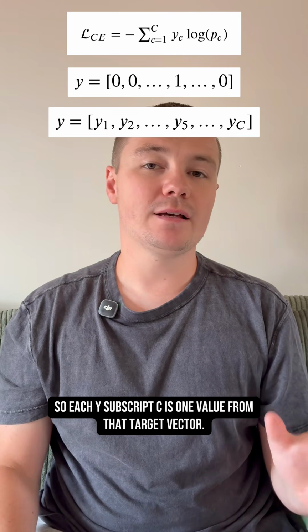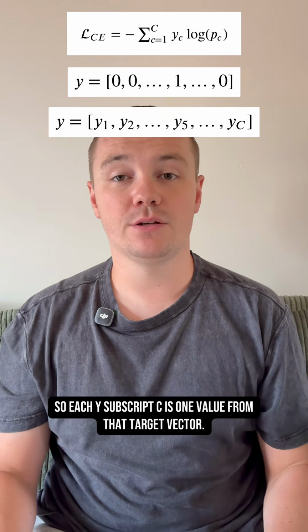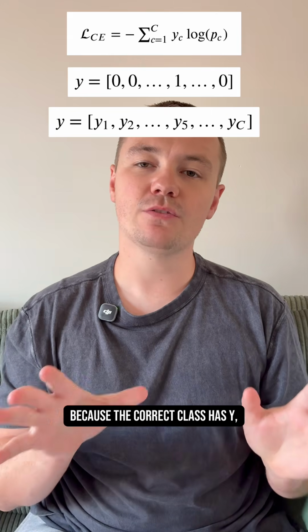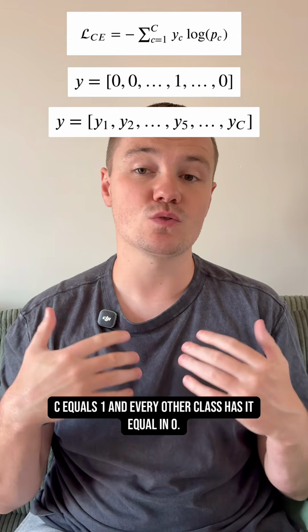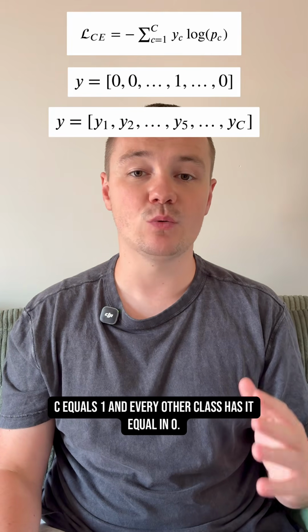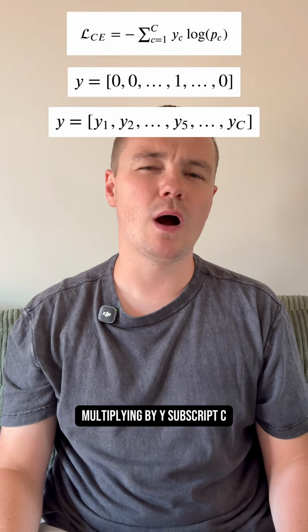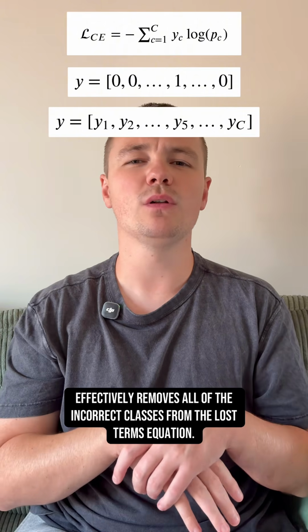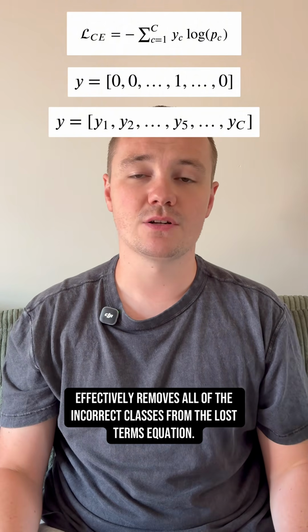So each Y subscript C is one value from that target vector. Because the correct class has Y_C equals 1, and every other class has it equaling 0, multiplying by Y subscript C effectively removes all of the incorrect classes from the loss equation.